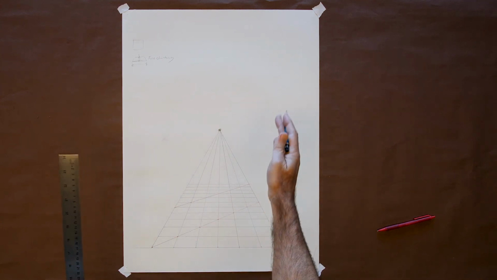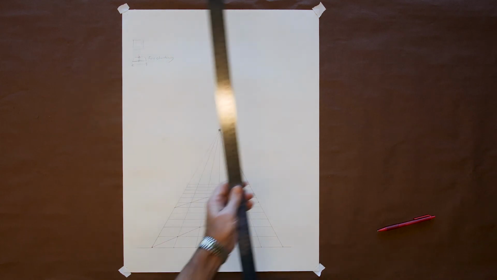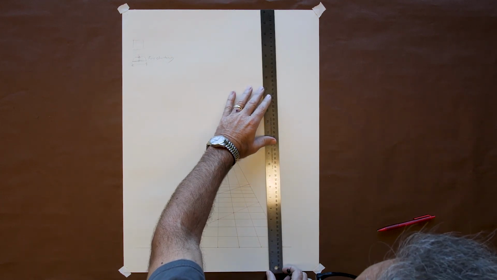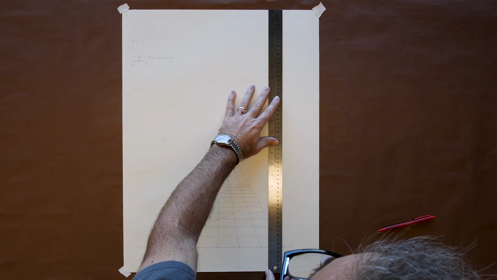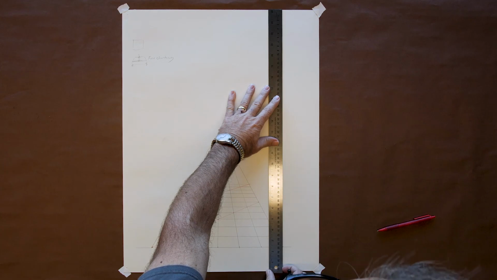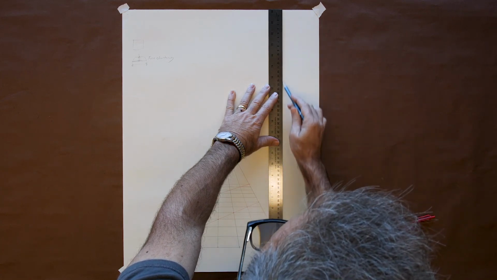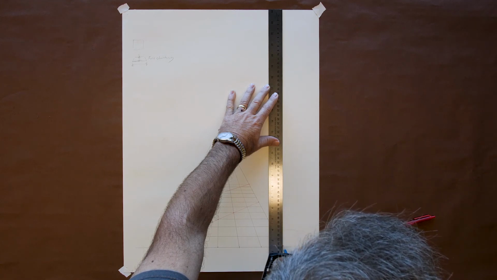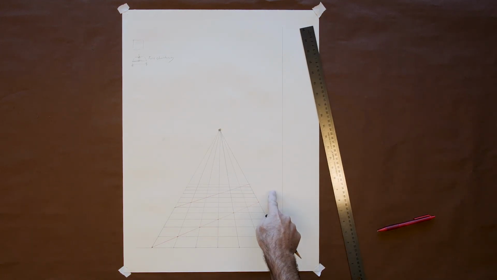All right, so now we're going to make the wall of the building, or the room, so we're going to come straight up from this corner, a vertical line, parallel to the side of the paper. What we're going to be doing is creating a virtual space. So now we have a line. We're going to be putting tiles on the wall too.